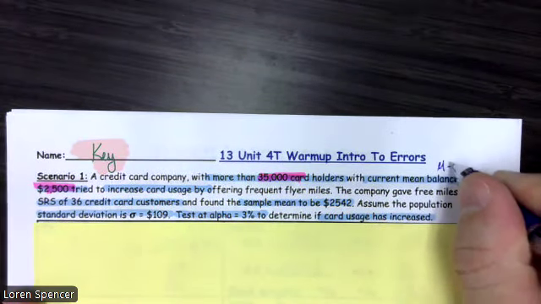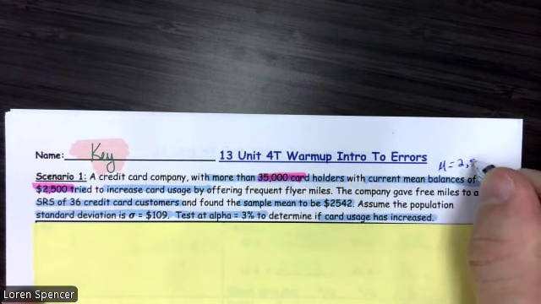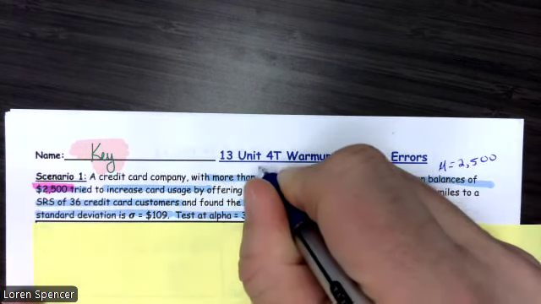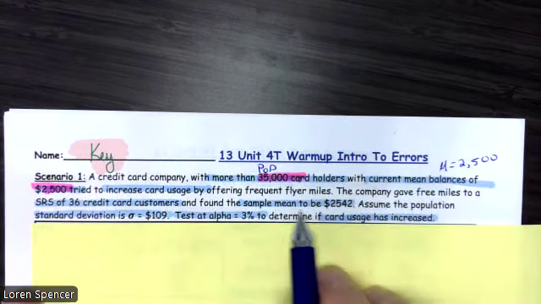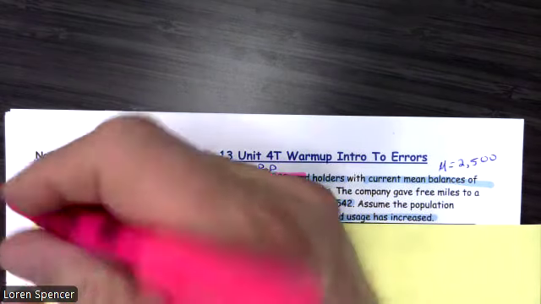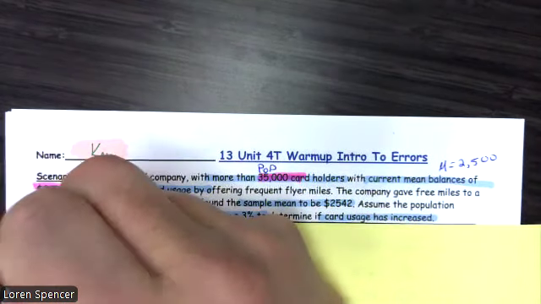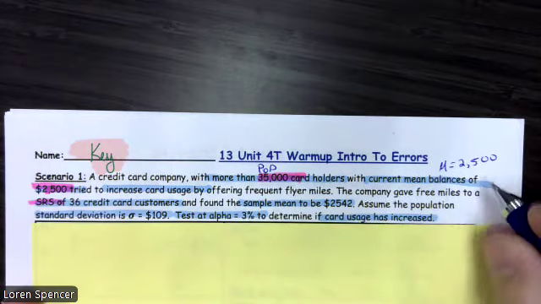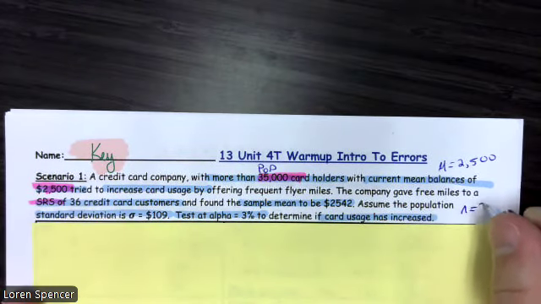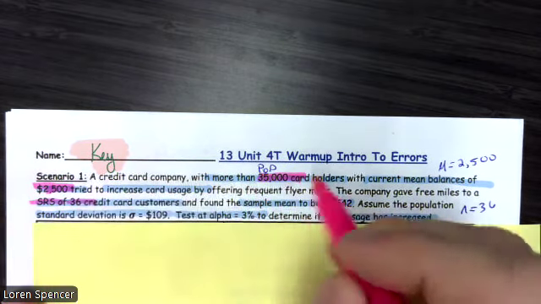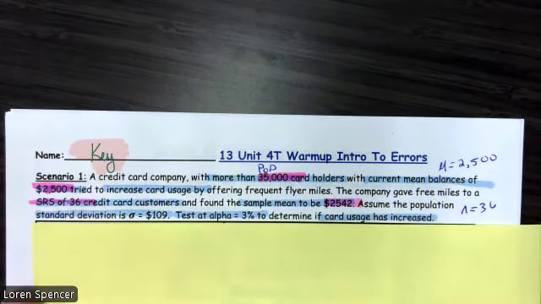So it sounds like mu is 2,500. This right here sounds like my population size. The company gave free miles to a simple random sample of 36. Really good, glad they told us it's a random sample because that's a condition. And then we know our sample size here is 36. So n is 36. And found the sample mean, the X bar, to be 2,542. All right.